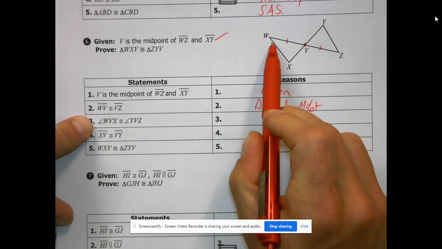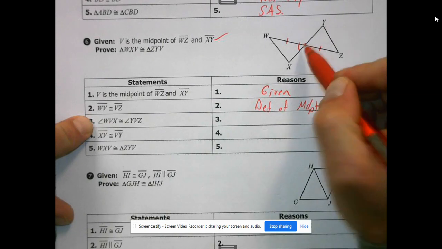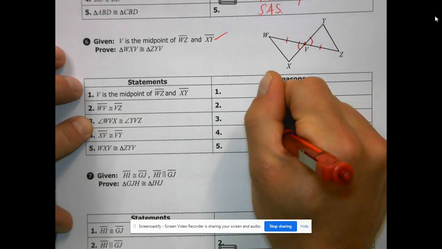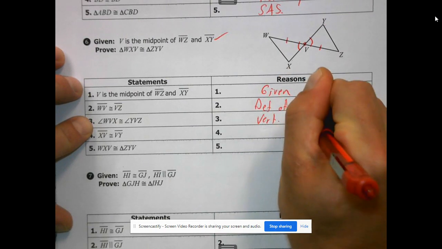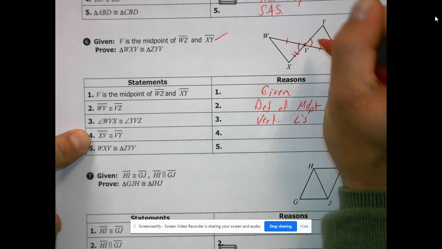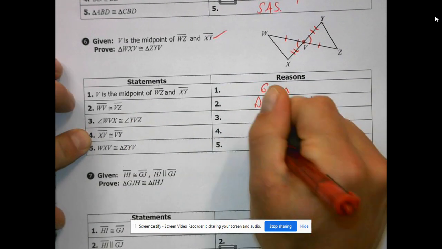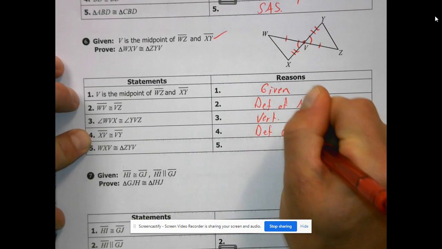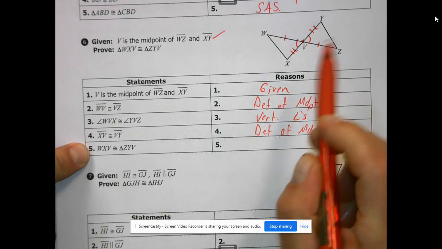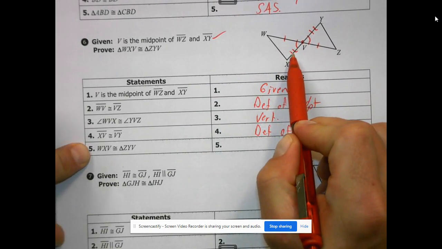Angle WVX right here is congruent to YVZ right here. Those are vertical angles. XV is congruent to VY. Once again, that was your definition of a midpoint. So same reason as number 2. How are the triangles congruent? They're congruent by side, angle, side.